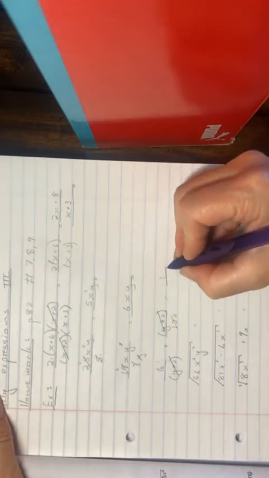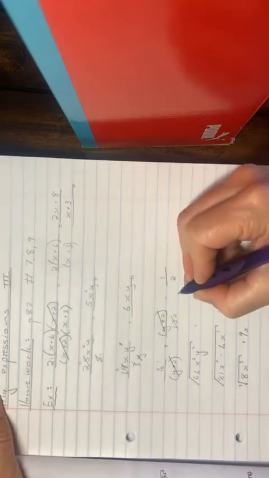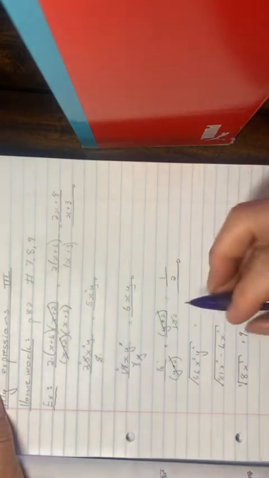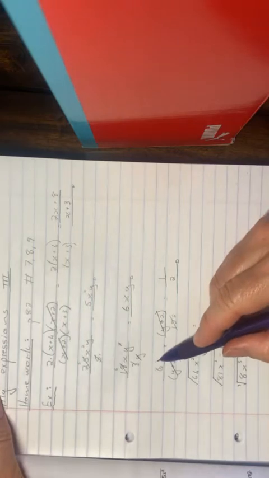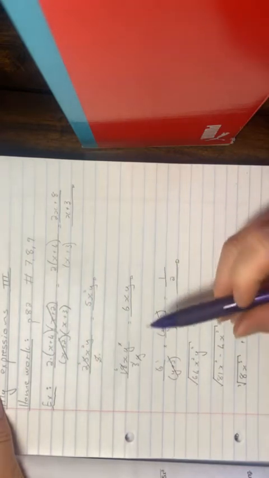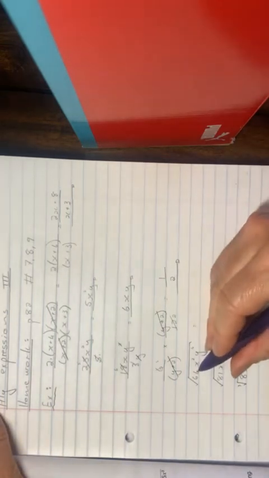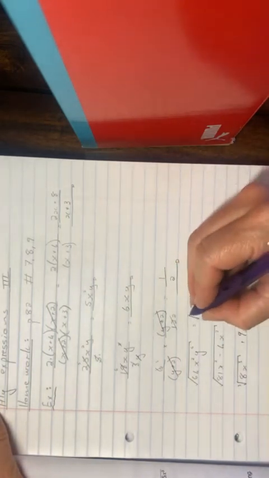I'm left with 1 at the top and 2 at the bottom. Please don't write that down as 2. The placeholder at the top is very important. The placeholder at the bottom is not that important. This one is also quite easy.